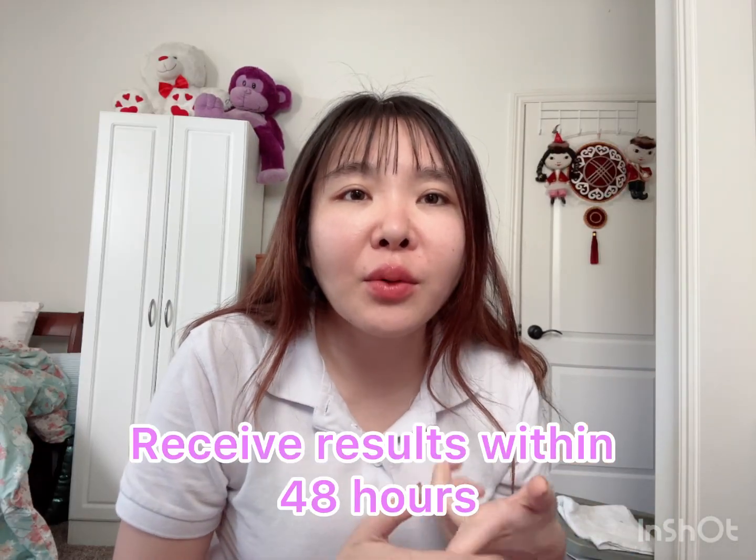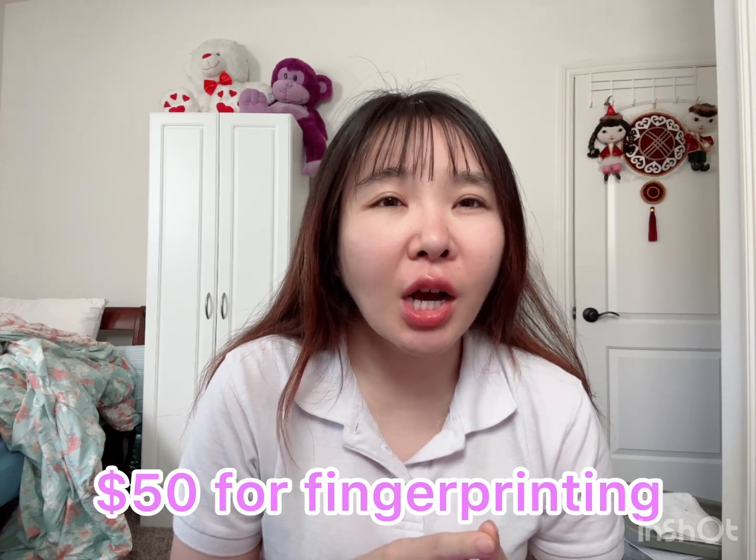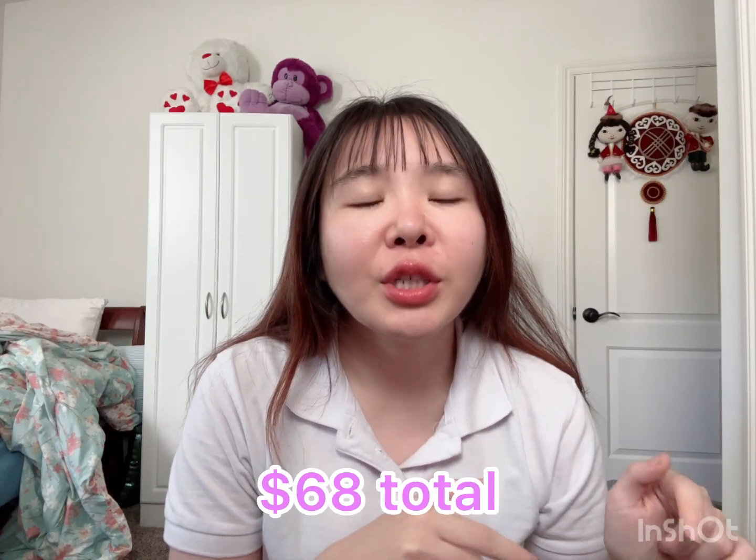So you go to that USPS, do a digital scan of your fingerprints, and receive your results same day or next day a lot of the times. So within 48 hours. The USPS is going to collect $50 for doing the digital fingerprints, and you also need to go on the FBI website and apply online first. There they'll charge you $18. So together you're paying $68 for just doing the FBI criminal background check, but trust me that it's worth it.